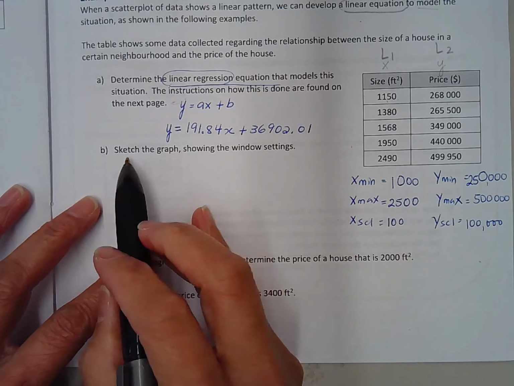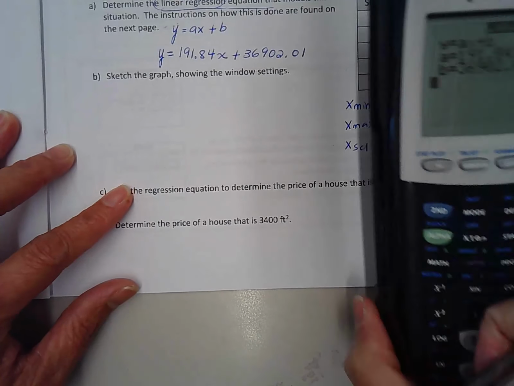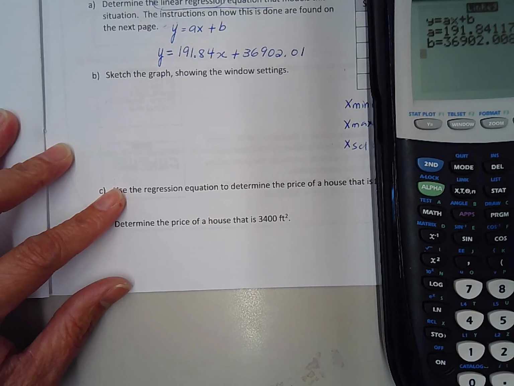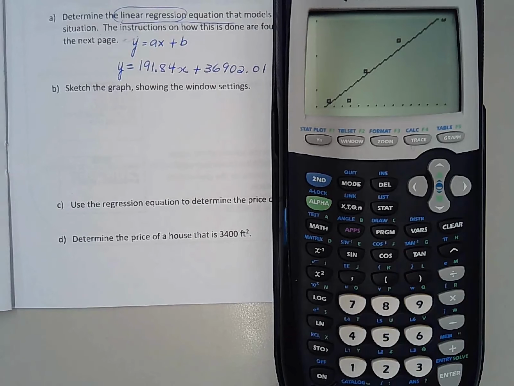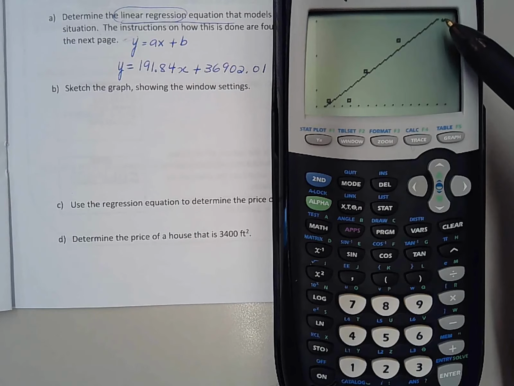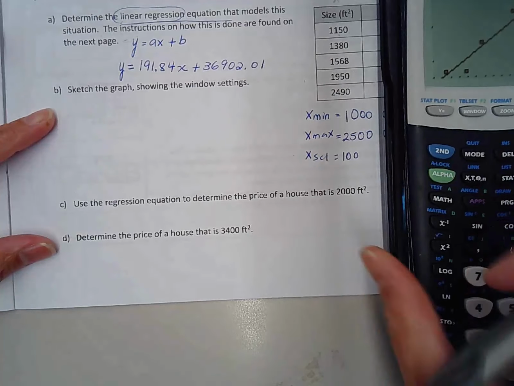Okay, we're going to skip this part for a second. Or actually, no, let's not skip it. Press graph. Sketch the graph. Now, what do you see on your screen? Do you see your dots? Your dots should still be there, right? Because we didn't turn off our stat plot, but we also should have a line. Okay, a line.